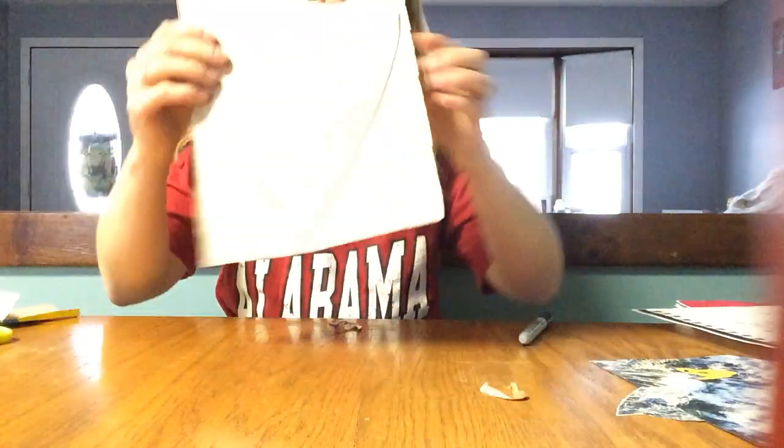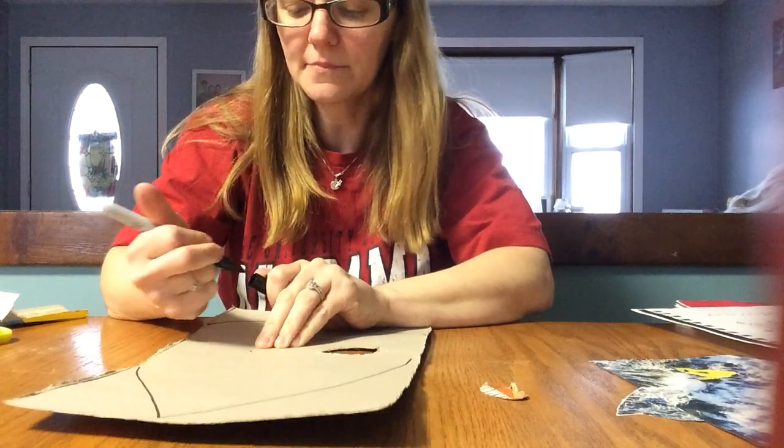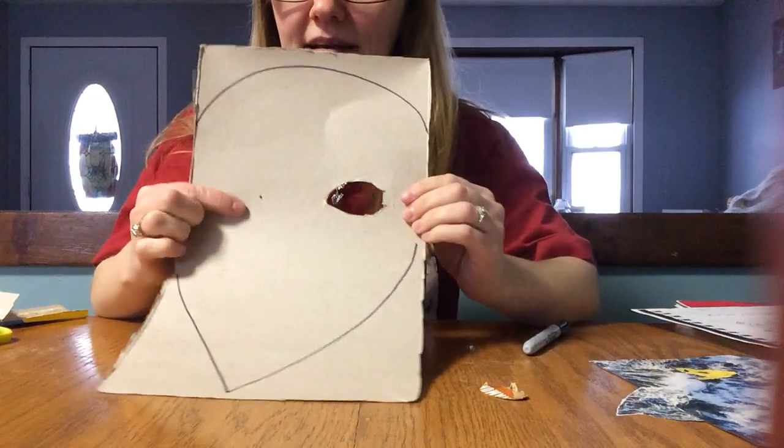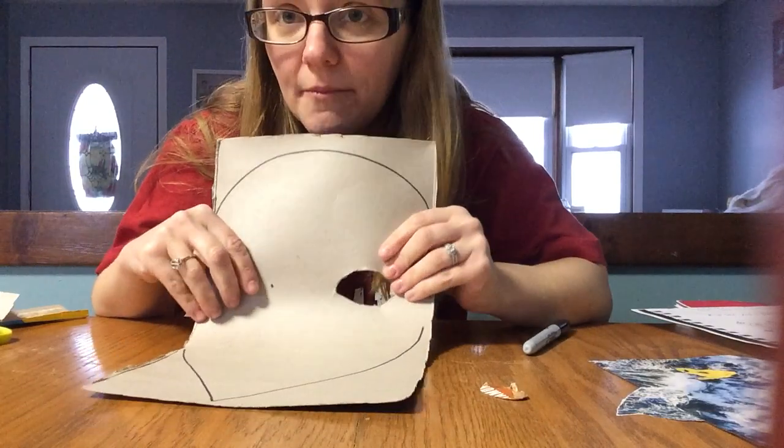Okay, so I have this nice eye shape here. I can see you. And I know my other eye is right there. So then I can make my other mark for my other eye. Just a little dot is all you need because you're going to draw and cut around that little dot and that part's going to come off.